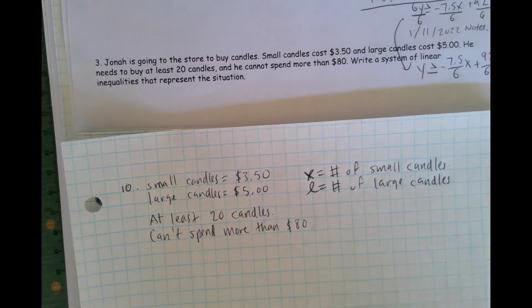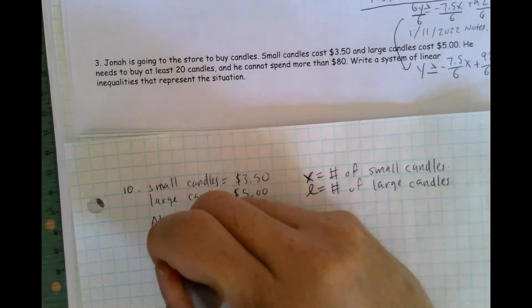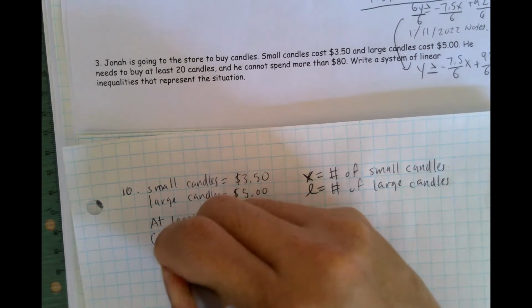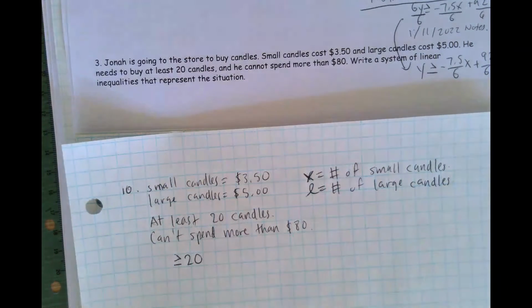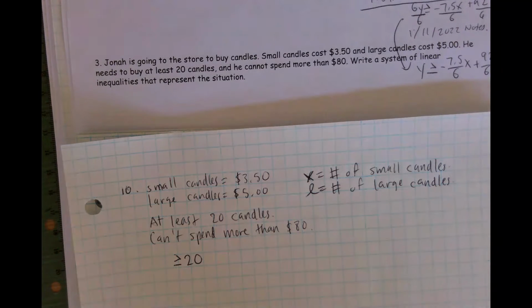Okay, so you're saying that Jonah buys at least 20 or more. Okay, great.